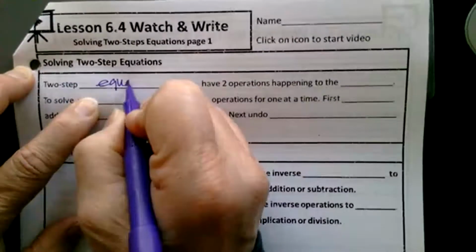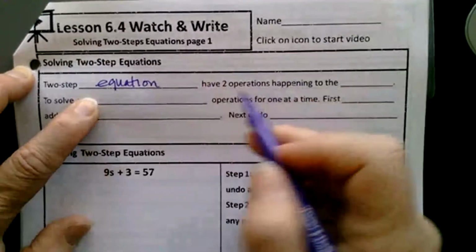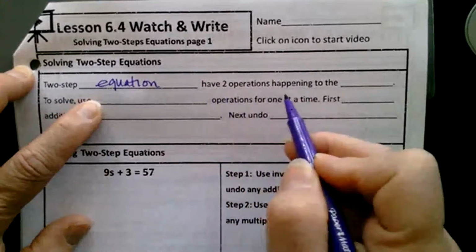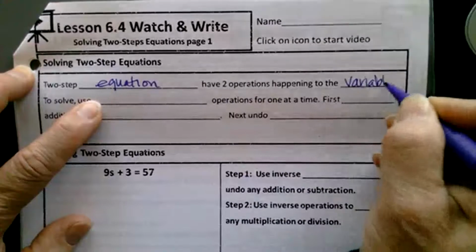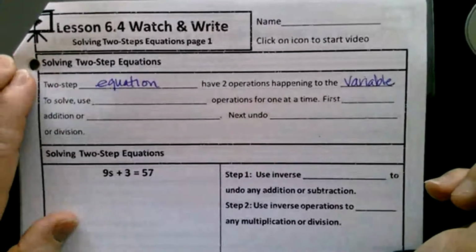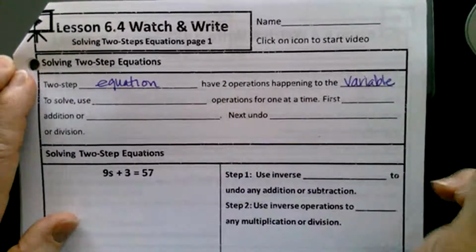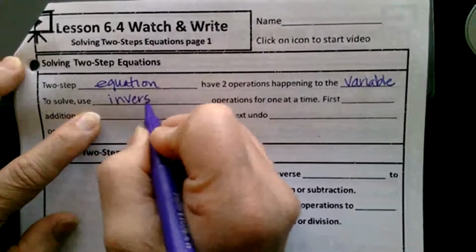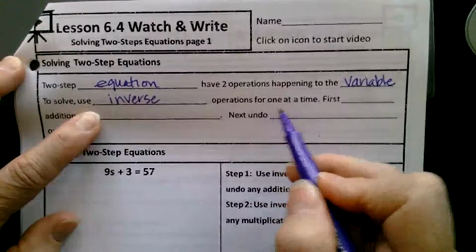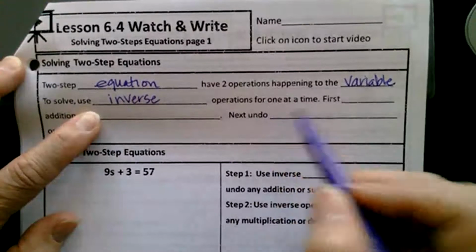Two-step equations. Remember, those are equations that have two operations happening to the variable. To solve, we're going to use inverse operations, and we're going to do that one at a time.